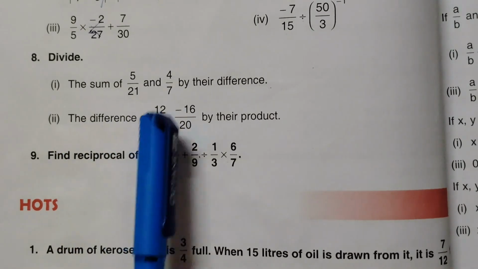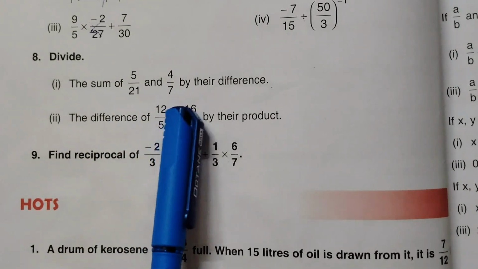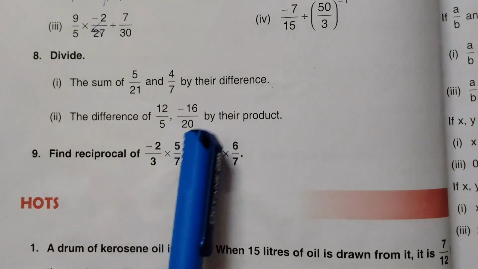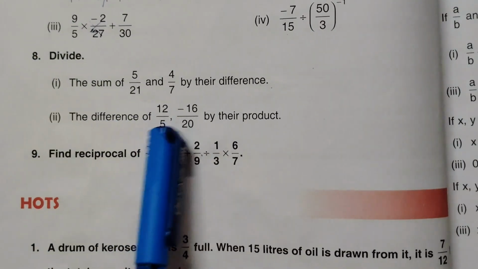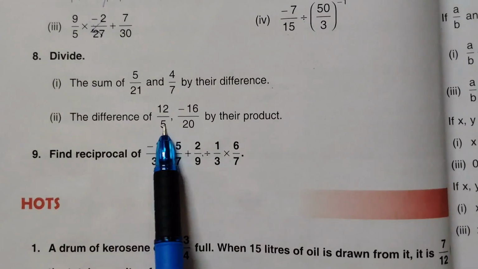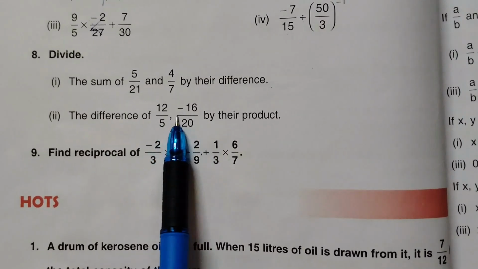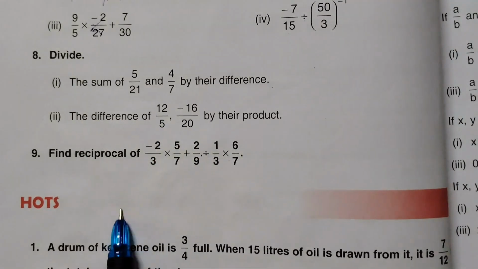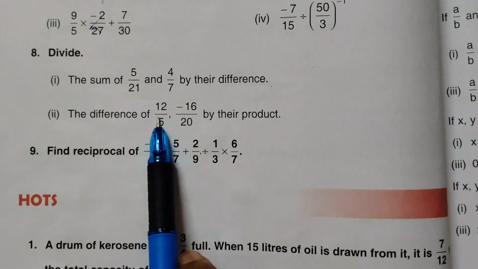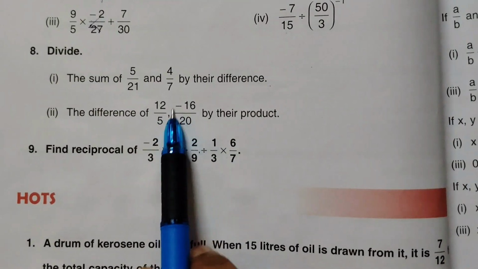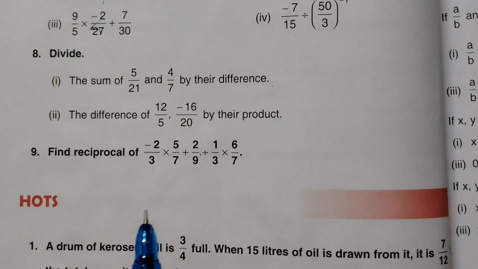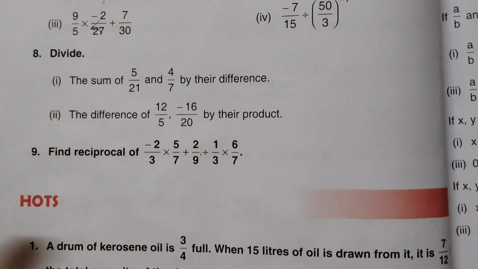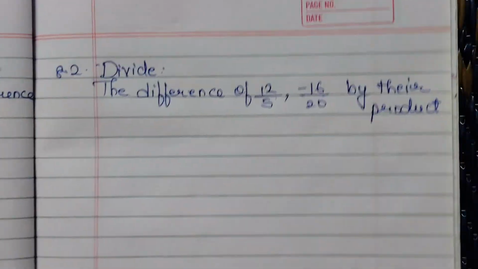The difference of 12 upon 5 and minus 16 upon 20 by their product. So we have to divide what? The difference of these two. Okay, first we have to find the difference of these two rational numbers. We have to subtract. After getting that answer, again by their product, we have to multiply. Product means we have to multiply. Then when we get that answer, then we have to divide it. Okay, so let's start question number 8.2.